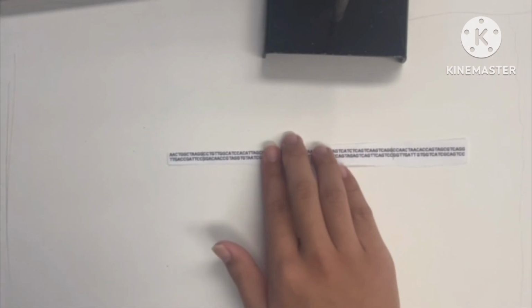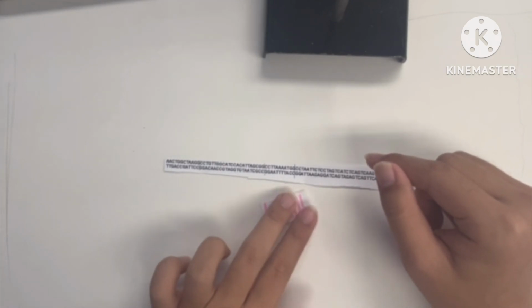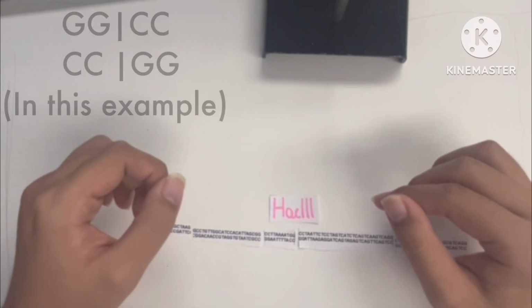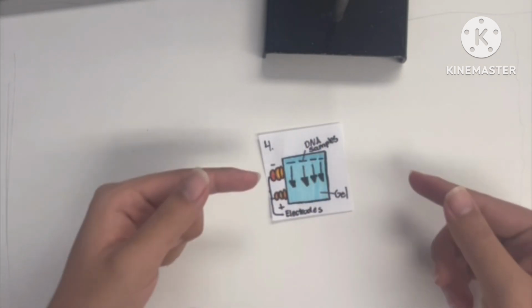Now to demonstrate, this is a strand of DNA. The restriction enzyme used is called HaeIII. As you can see, the DNA is cut at specific points based on the sequences. Snip. Now the fourth and final step is obviously gel electrophoresis.